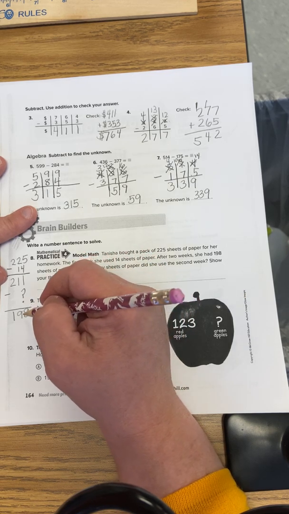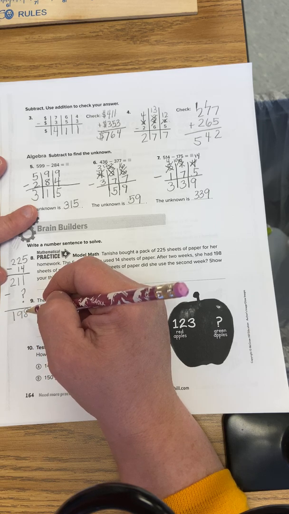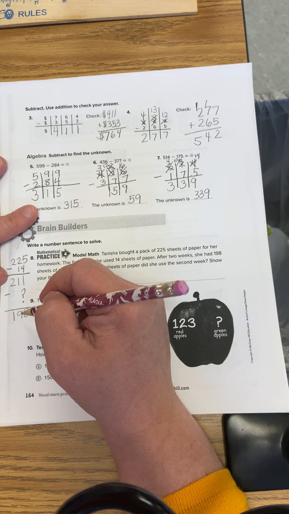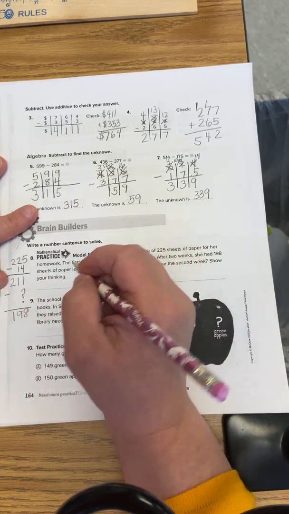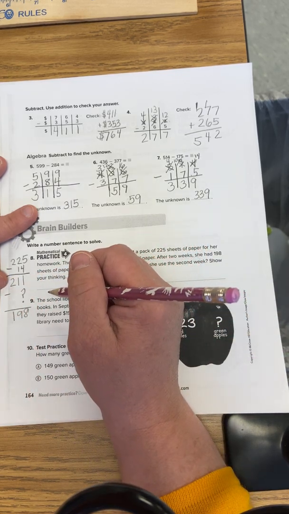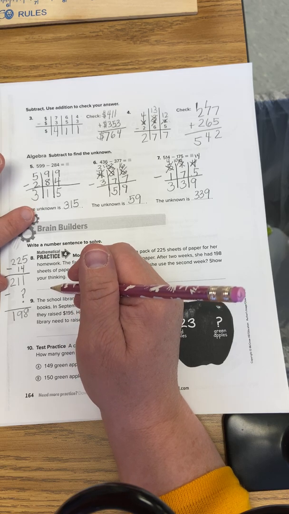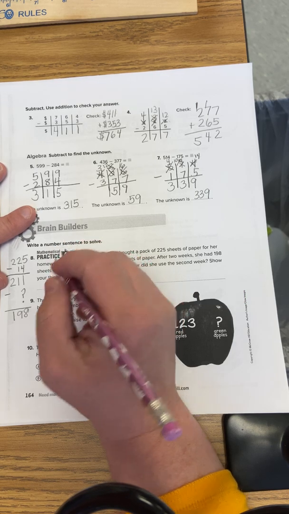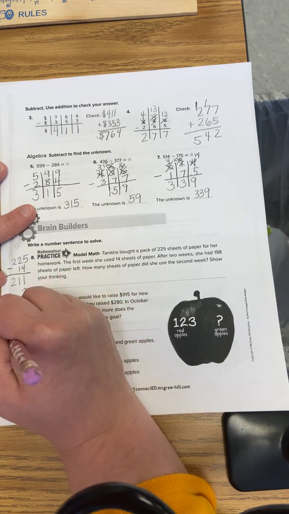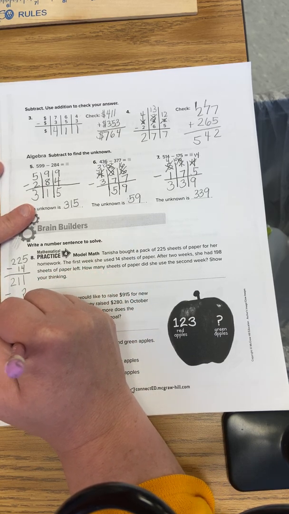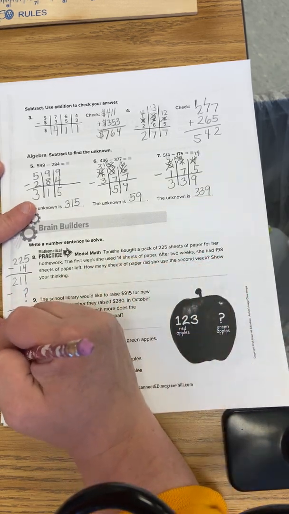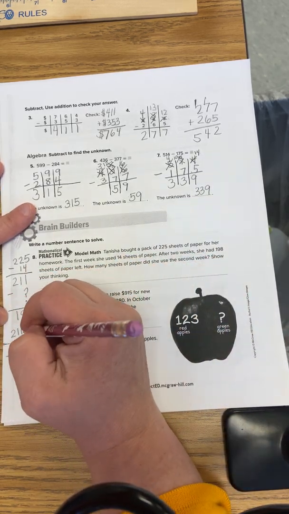So in order to find the answer, we need to figure out what do you subtract from 211 to get 198? But what you can also do is take 211 and subtract 198, okay? And that's what we're going to do to figure this answer out.